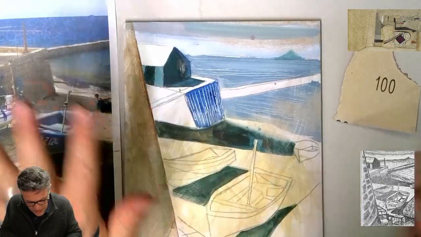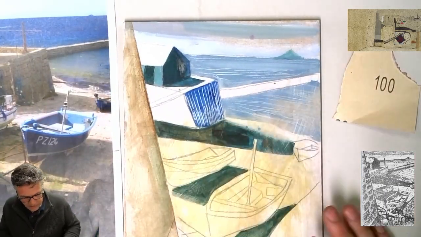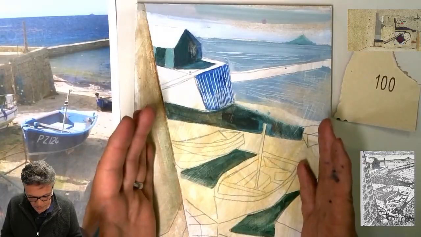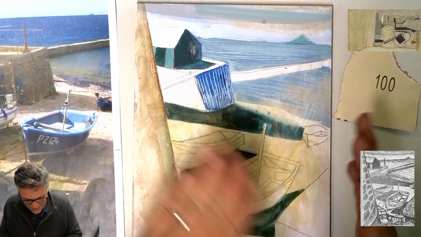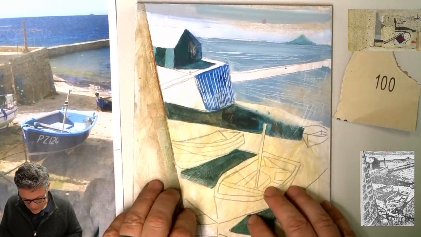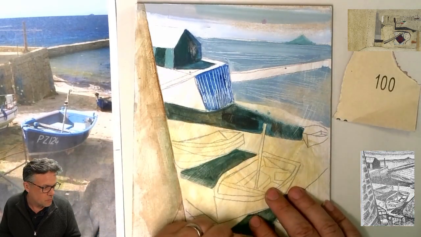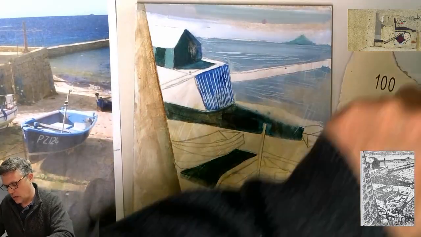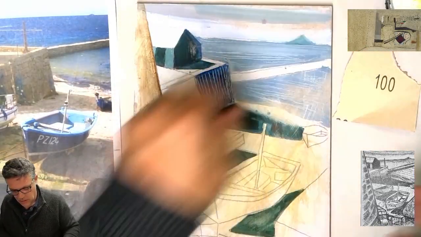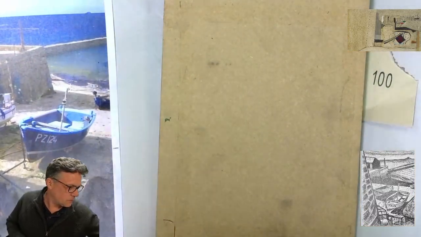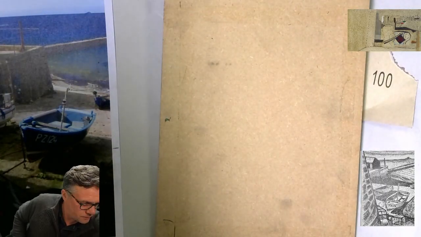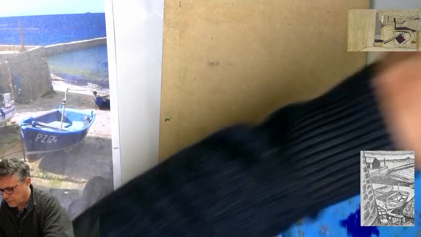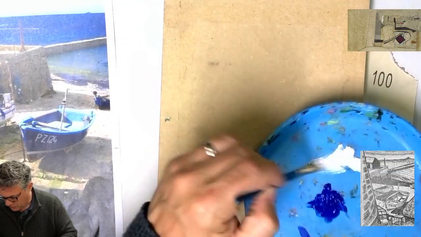Okay, now I know I've skipped ahead a little bit here, because what I haven't talked about is how you get your picture on your board, but also how you then begin. So the way that I started with this is I used some watered down light PVA, and I'll try this on the other side. Just get another brush. I said PVA, didn't I, but I meant acrylic.